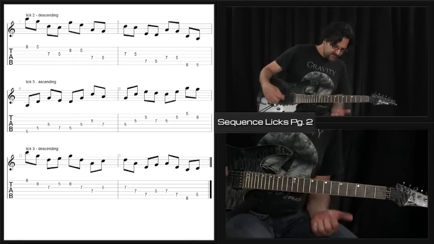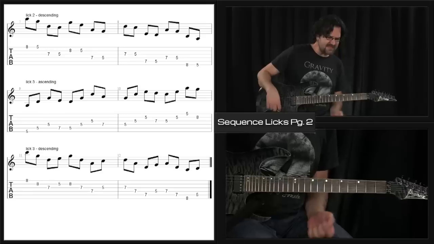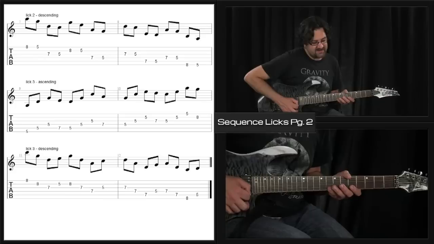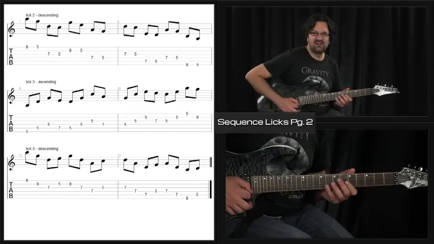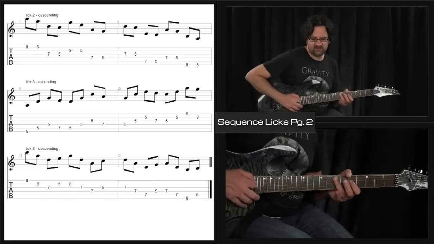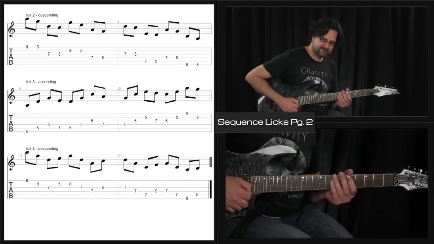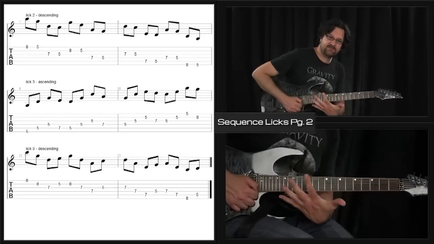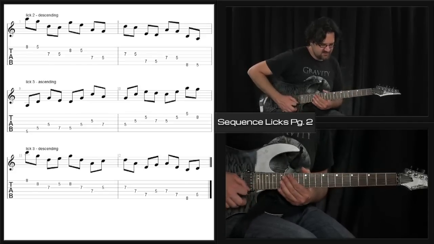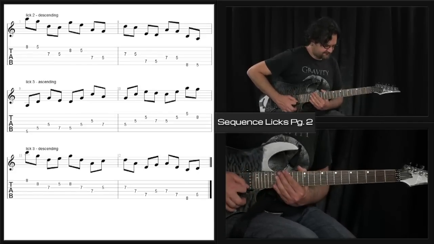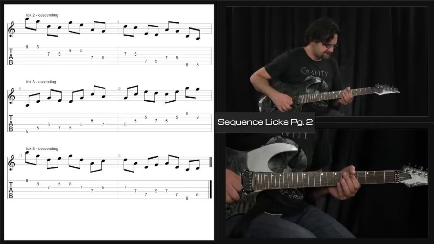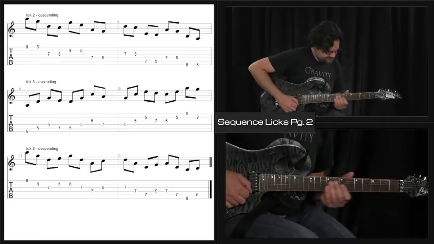Descending, we're going to reverse the whole thing. So instead of left, left, left, right, we're going to have right, right, right, left. Right, right, right, left. And we're starting from the high E string all the way down. So descending, it sounds like this. One more time.